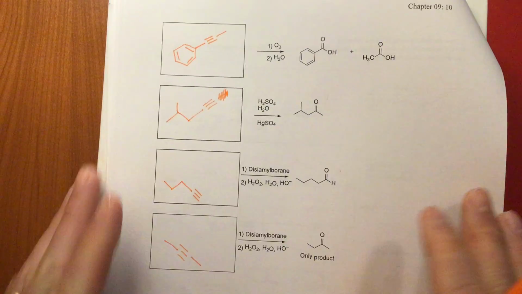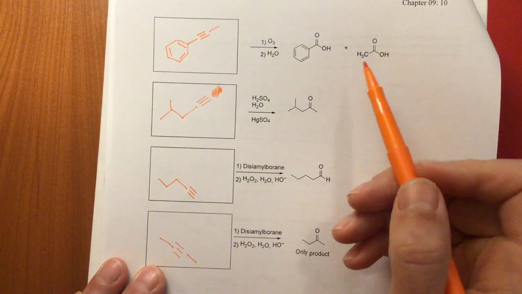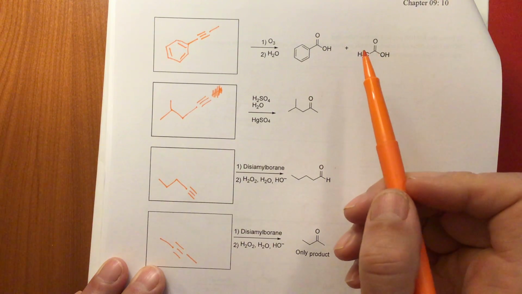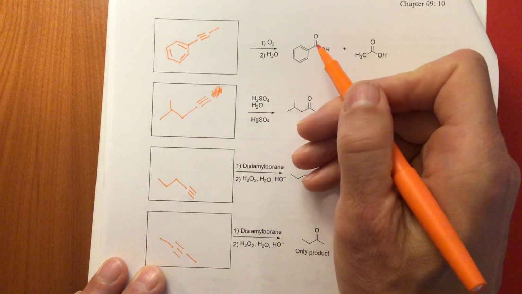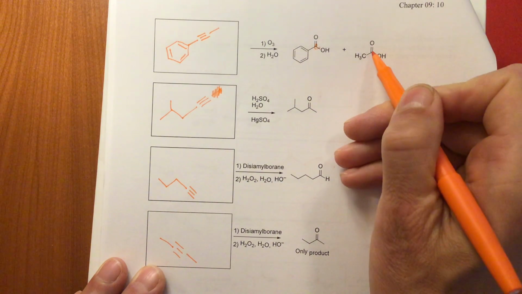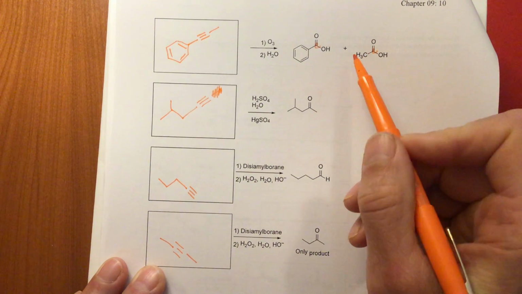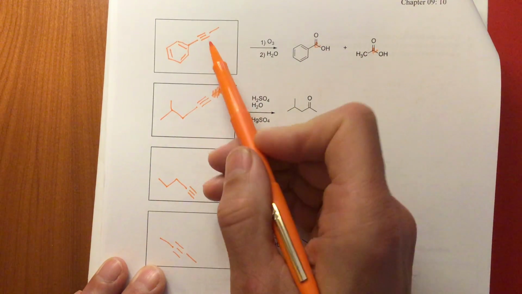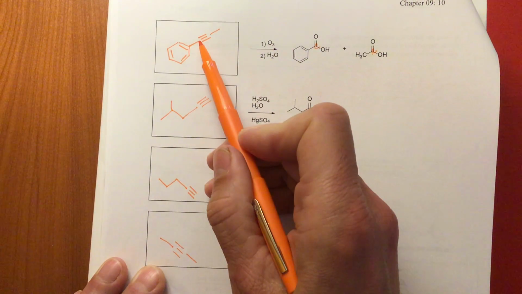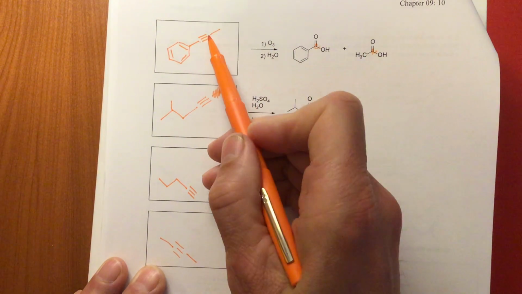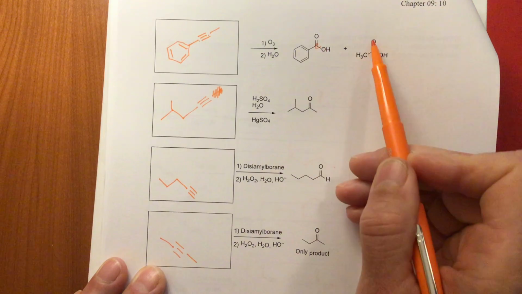And number 8, same thinking here. You've got ozonolysis, so I just took this carbon and this carbon and I pieced them together. So this carbon was here, this carbon is here. Again, get rid of the OH and the O.